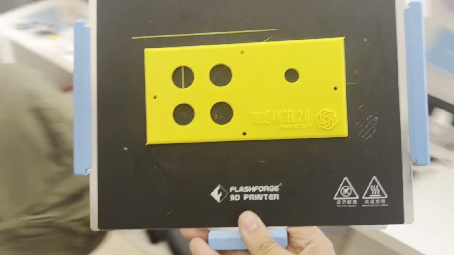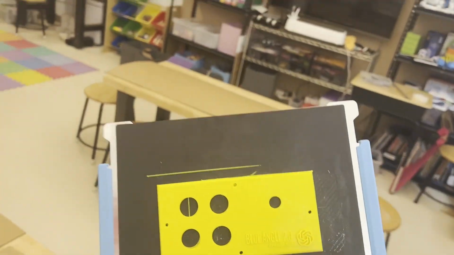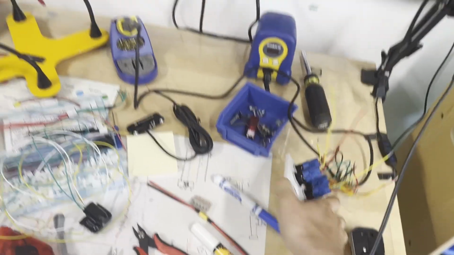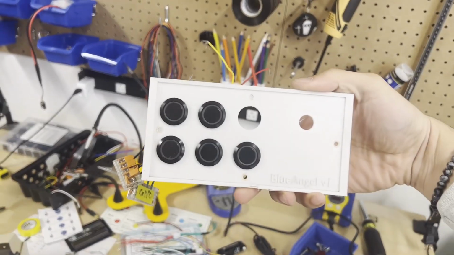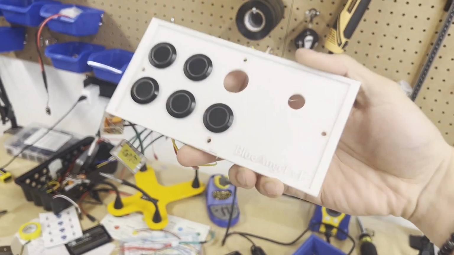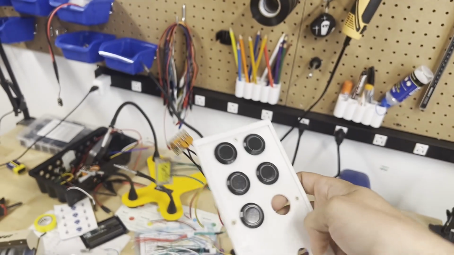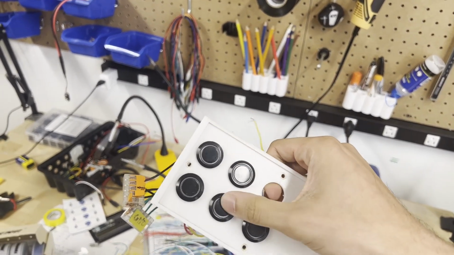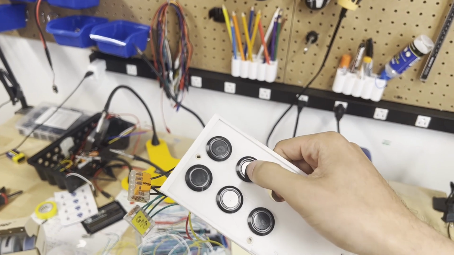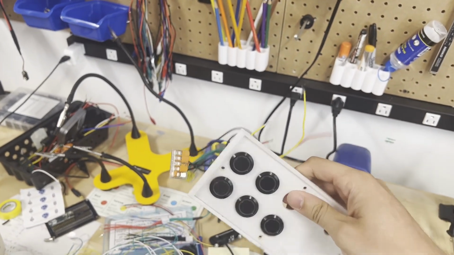But this is the second version of this. So this is our first button panel. As you can see, Blue Angel V1. I had 6 buttons on here because I didn't really know how many buttons I might need. 6 was way too many.